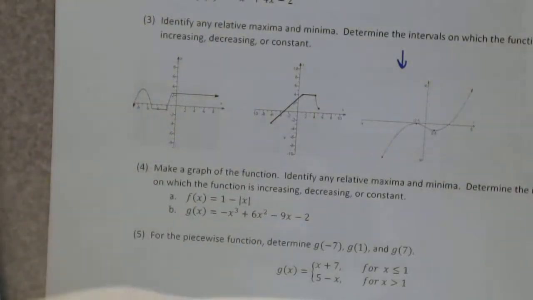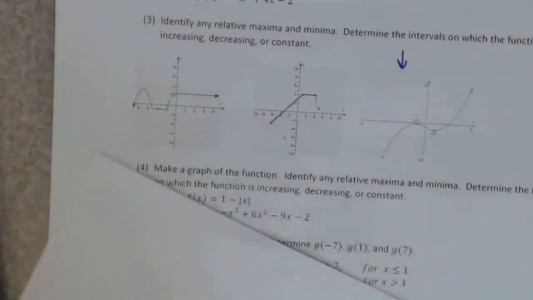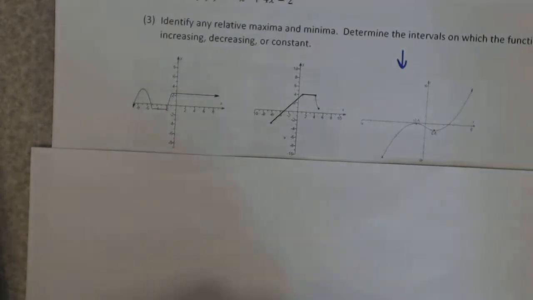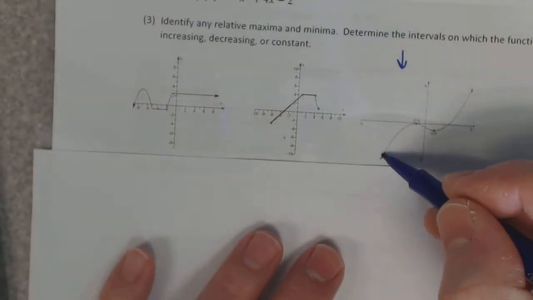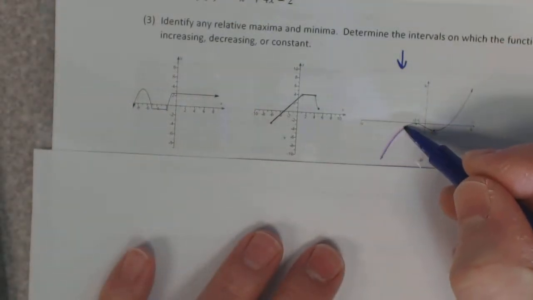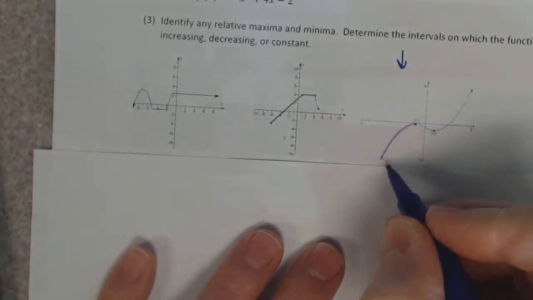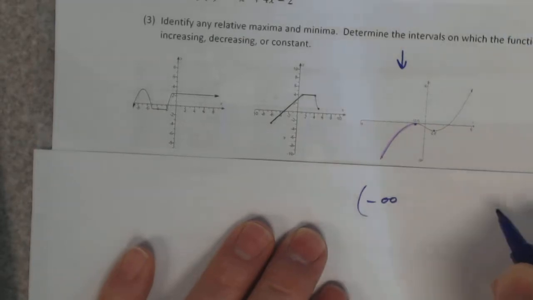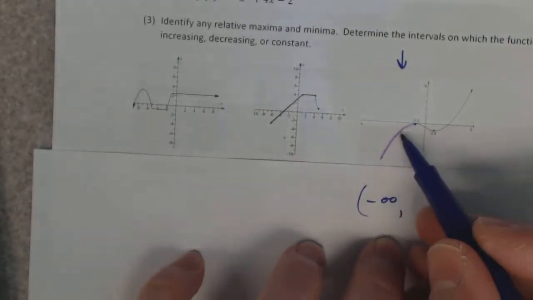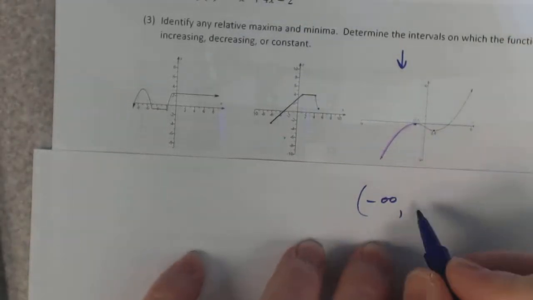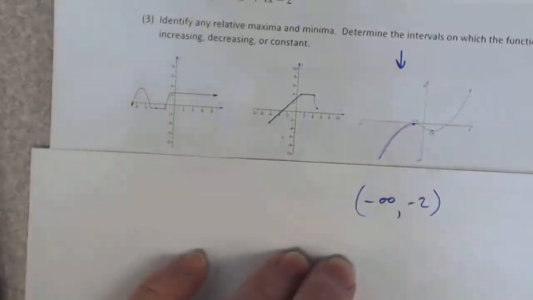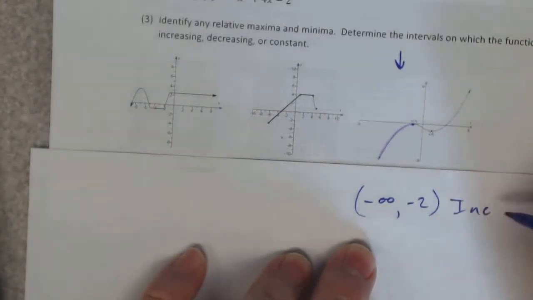Okay, let's try this other guy here. Let's see. Where would this be increasing and decreasing? Well, if I start over here on the left and I move my way up, up, up, up, up, up, up, up, up, I'm going to stop and I'm going to start going down. So from -infinity, you always use a parentheses, to what's the x value there? It's really small, -2. It is increasing.